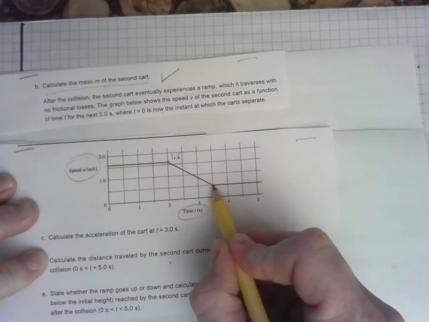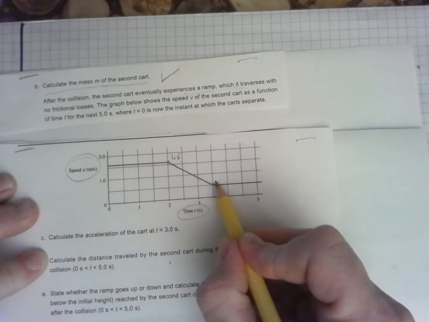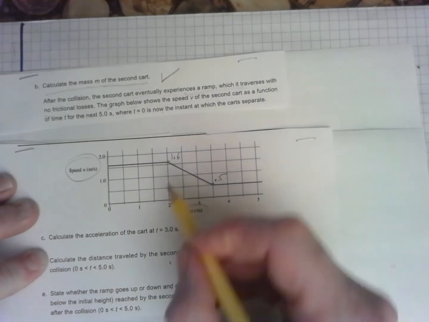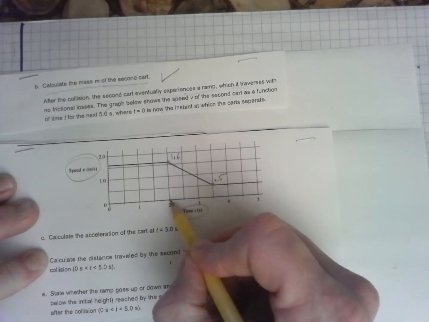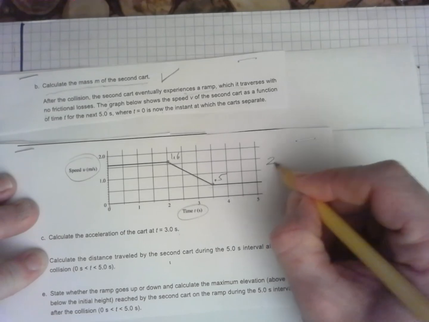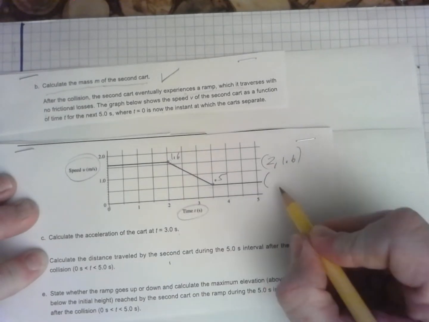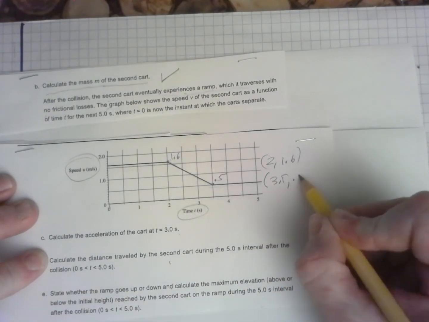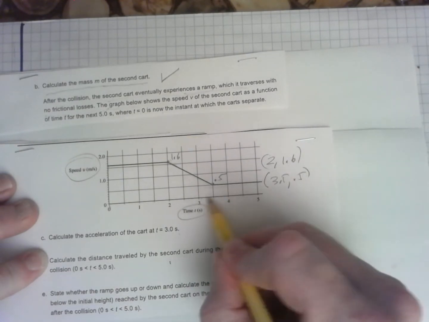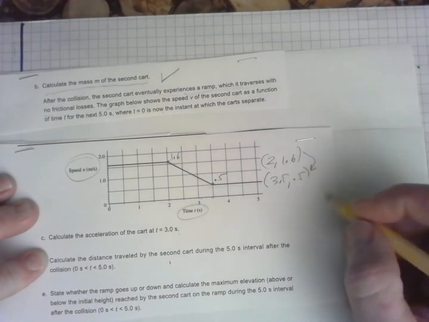And it looks like it ends up at a nice even 0.5. And this was at 2 seconds, we're going to say. So the 2 comma 1.6 is this one. And then I have the 3.5 comma 0.5. That's this point. 3.5 comma. All right. The Y's went down.